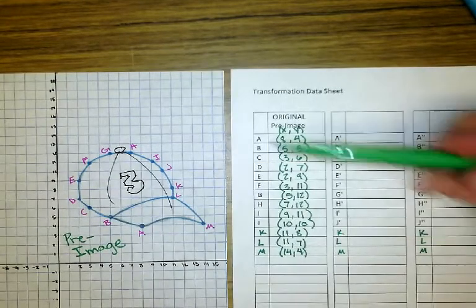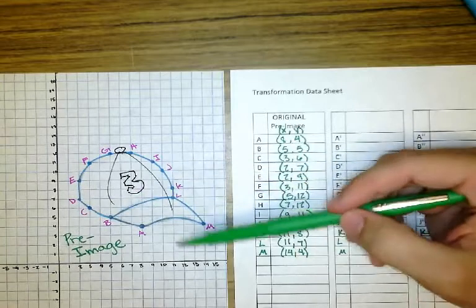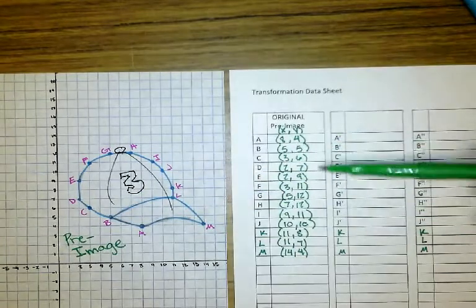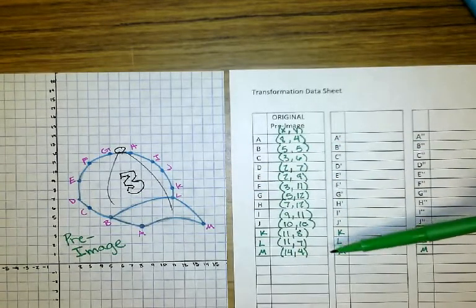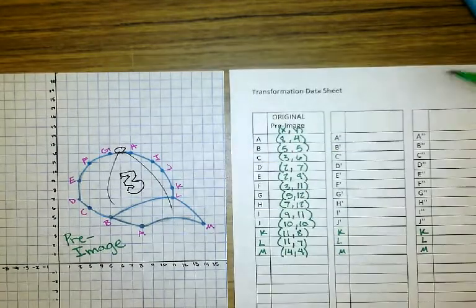Alright, so I went ahead and went through all my points, A through M, and I labeled my points here. So after I've completed this, I am finished with my pre-image, and then I'm going to move on to the next part.